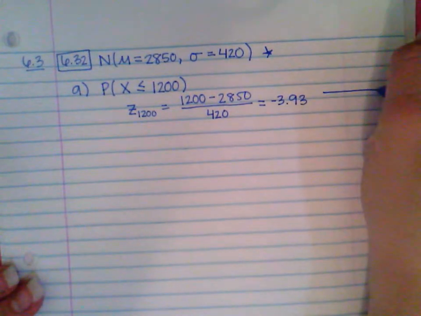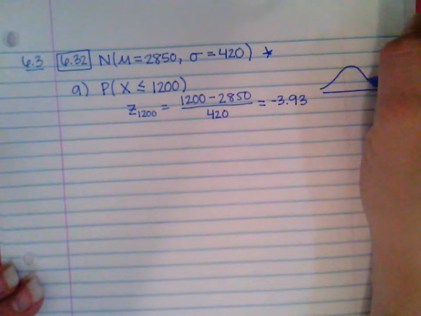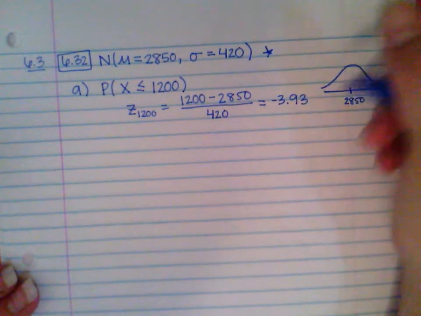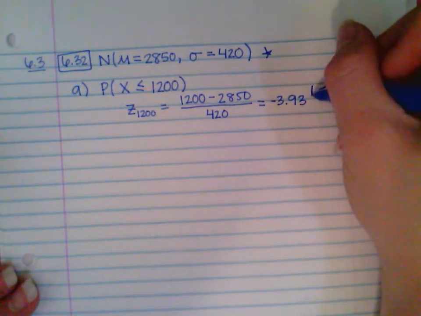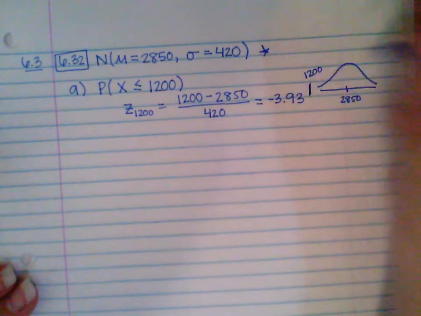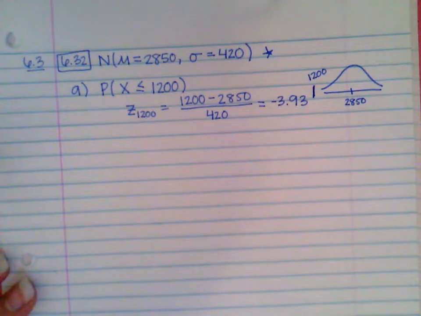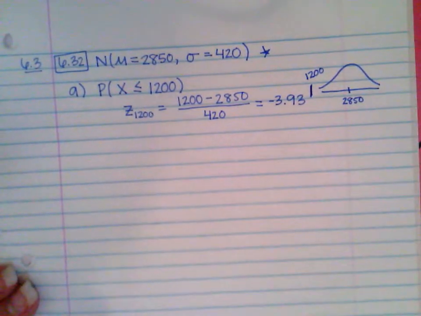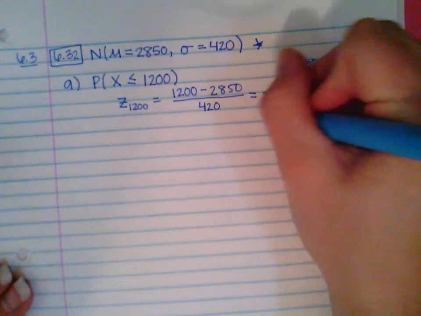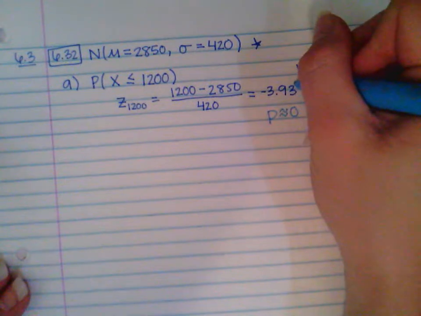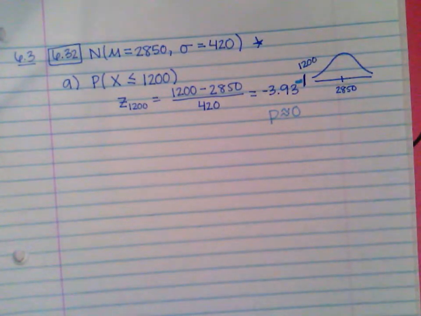So if I'm thinking about this distribution that is centered at 2850, 1200 is almost 4 standard deviations away. That is where 1200 would be, almost 4 standard deviations below the mean. That number is not even on the chart, so we're going to say that this probability is approximately 0 if I wanted less than that. Okay, that probability almost does not exist.